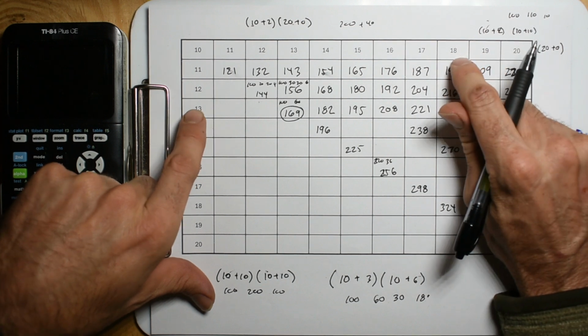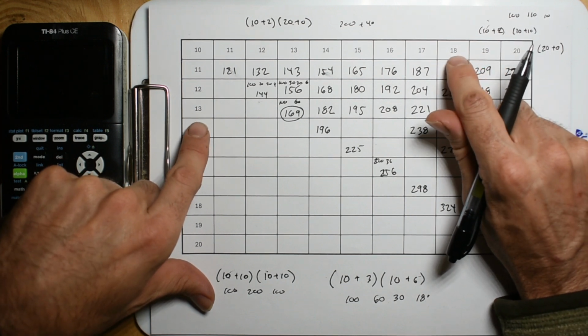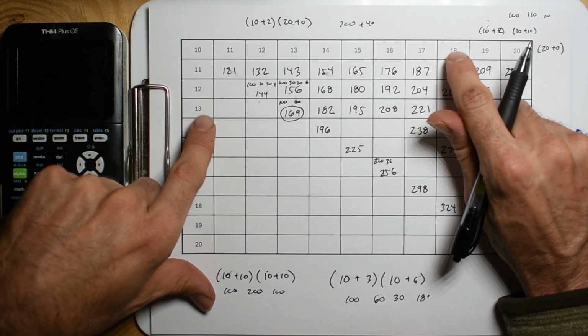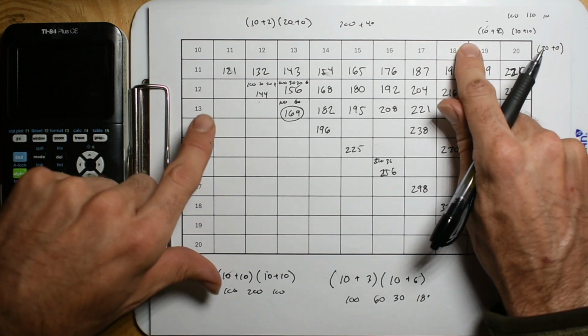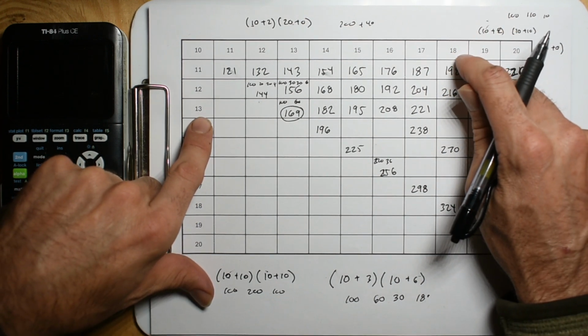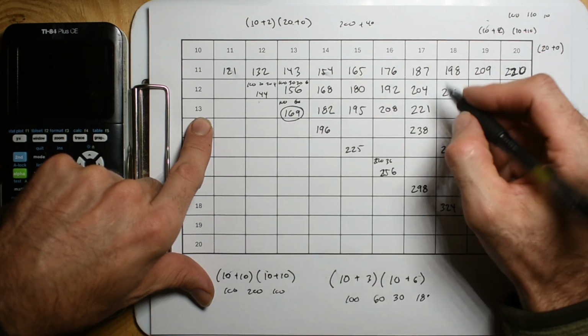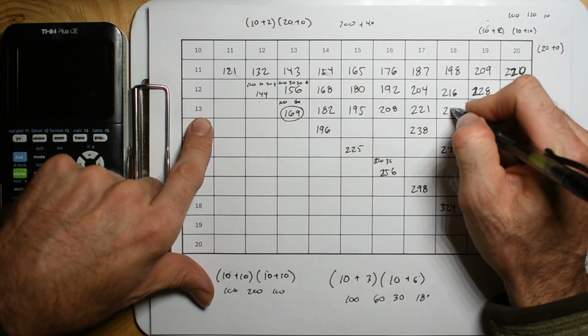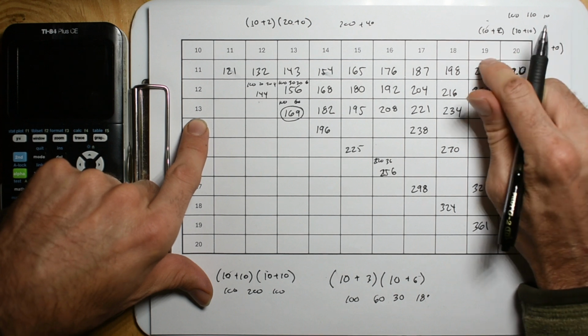Cool. All right, so this one's going to be the 100, but was it going to be 80 plus 30? You're like, what's that? Oh, that's 110. So we're going to have 210 plus 24. So we're going to have 234.